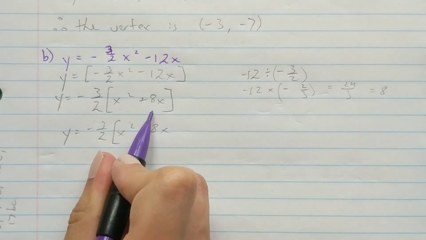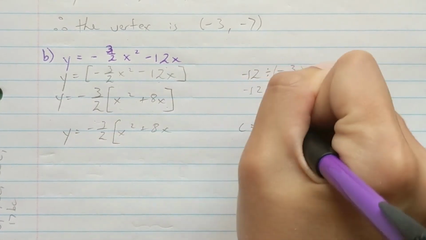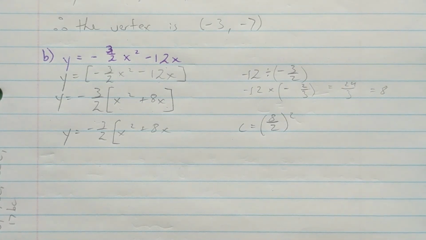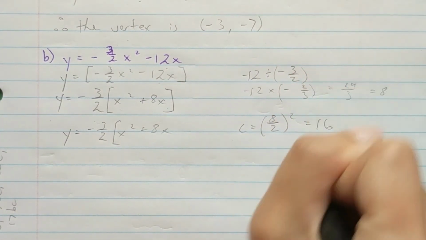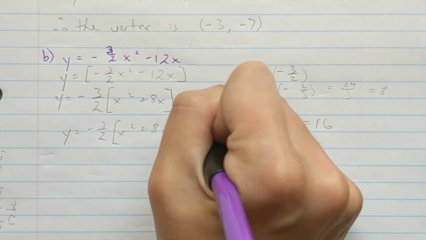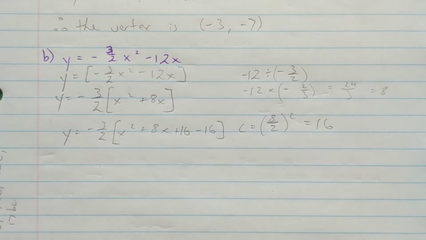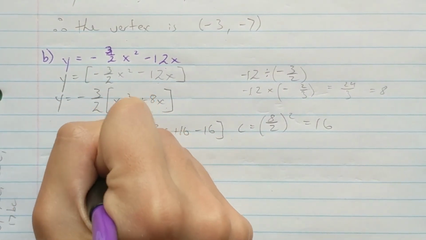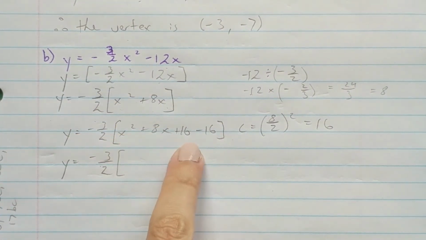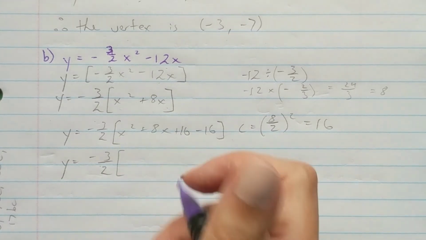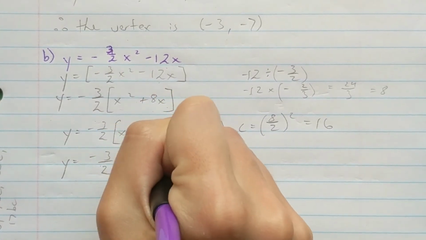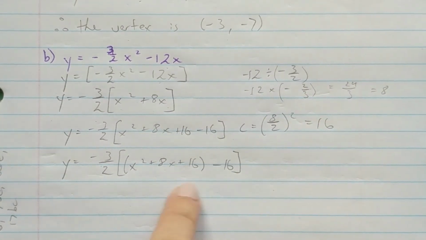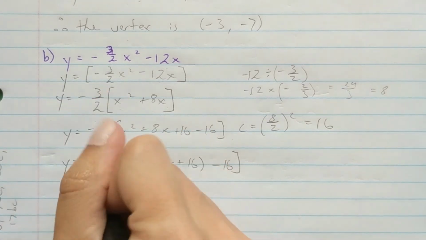In order to find my c value, I have to take 8 divided by 2 and then square it. 8 divided by 2 is 4. 4 squared is 16. So we'll have a plus 16 minus 16. Let's keep going. I now need to separate or isolate my first 3 terms. And then I can factor my perfect square trinomial here.